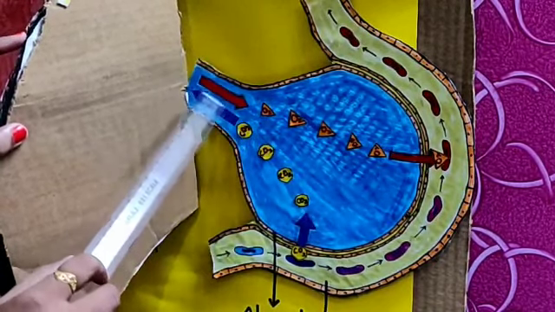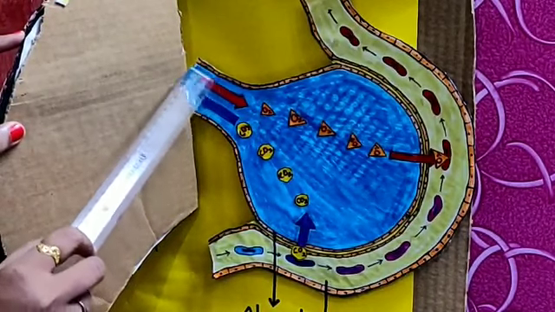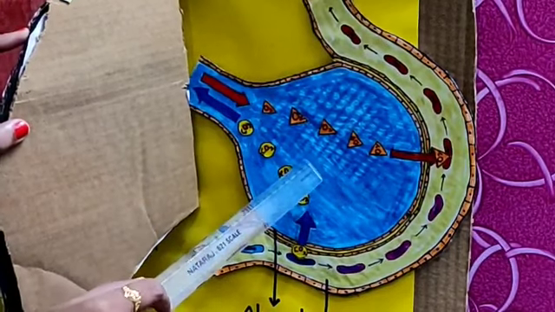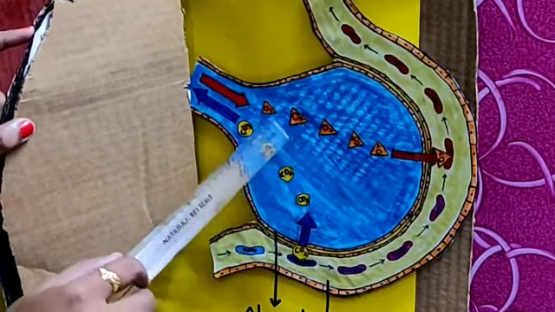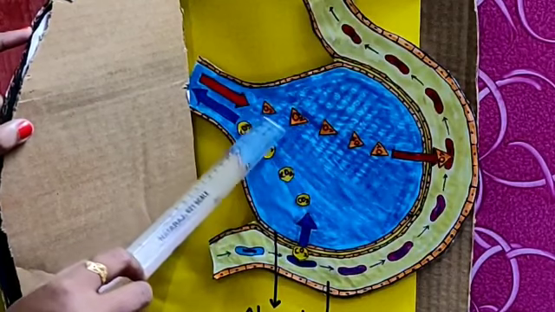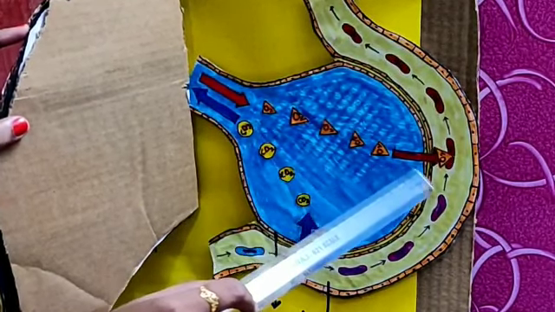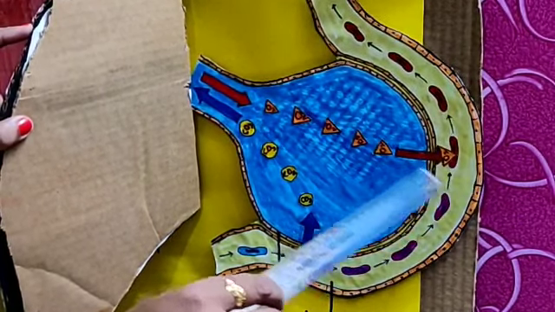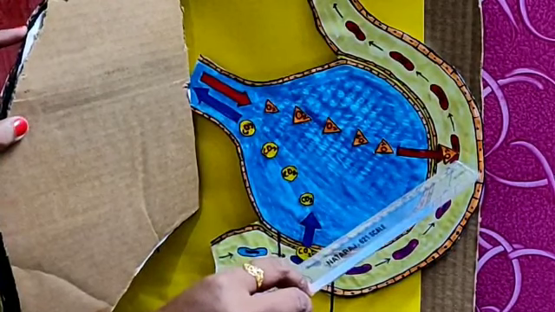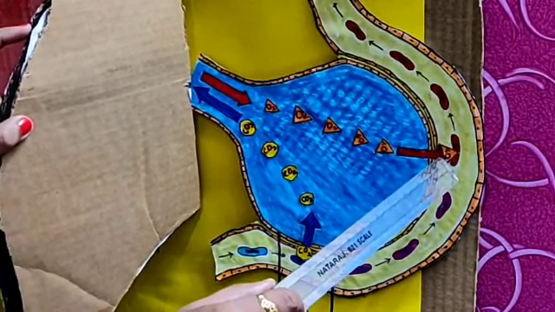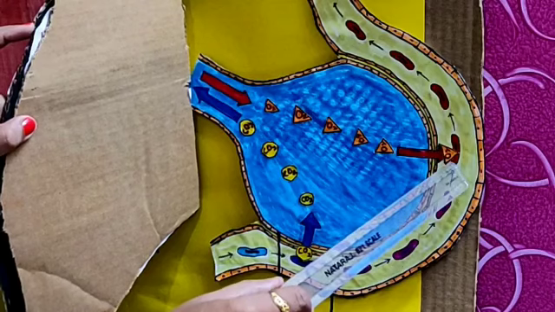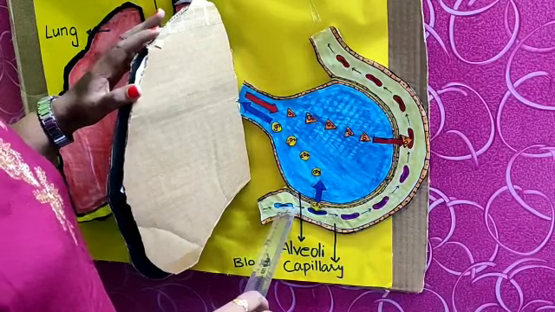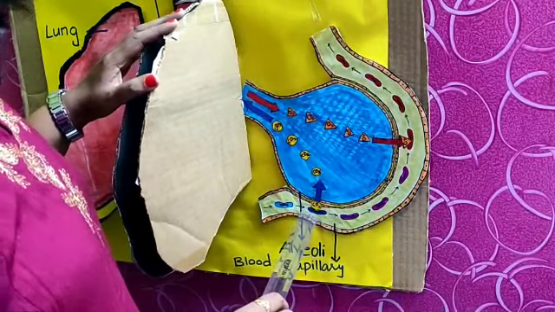And from the bronchus, the air which enters into the bronchioles then enters into this alveolus. And here, when the oxygen enters into this alveolus, it enters into the blood capillary through the diffusion process, and the hemoglobin which is present in the blood cells absorbs this oxygen and turns into bright red color.